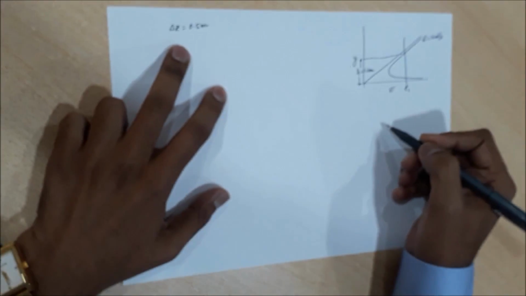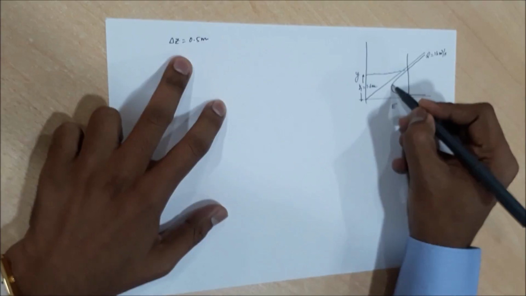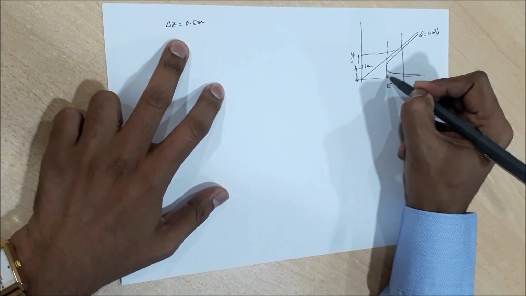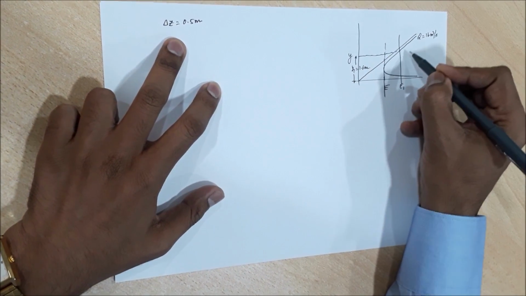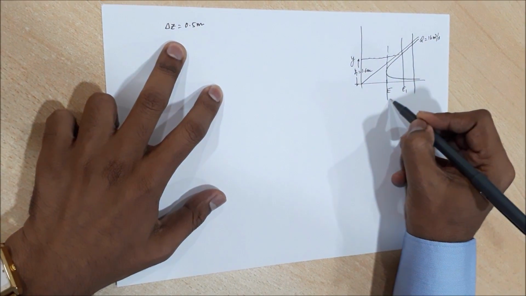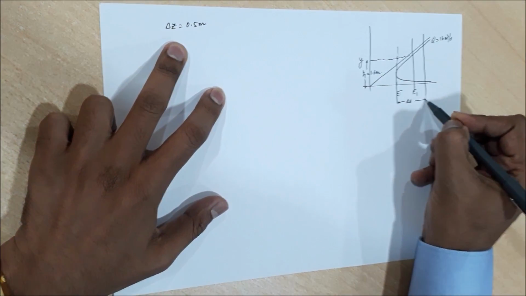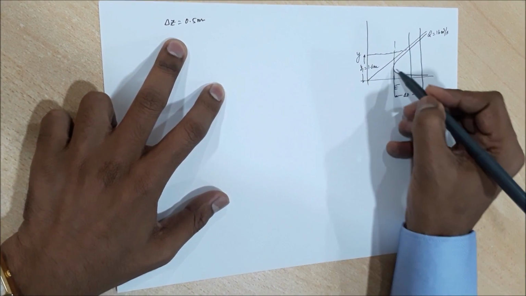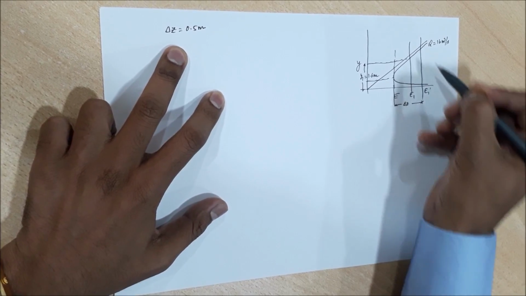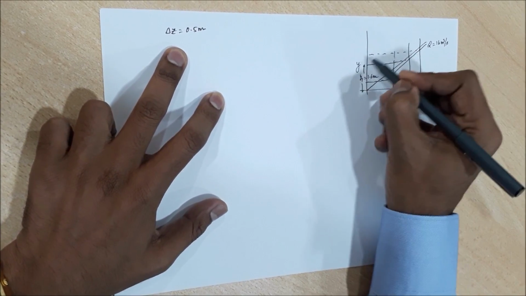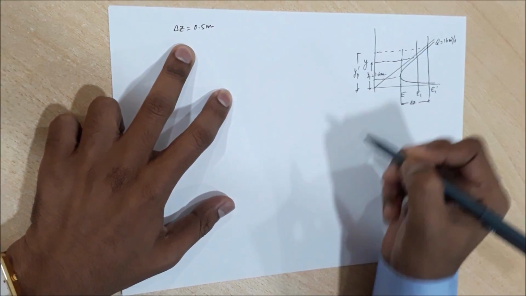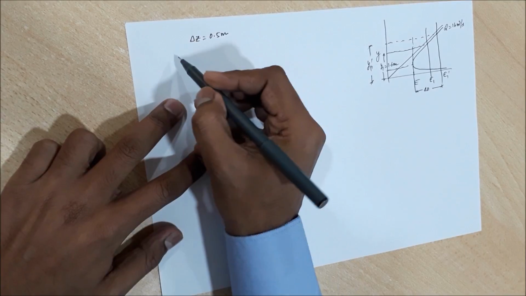Now, when the hump height is more than what is possible for the minimum energy, the upstream depth will readjust itself in such a way that the flow depth over the hump continues to be YC, whereas the upstream depth changes to a new depth of Y1 dash. So now the task is how to find this Y1 dash.